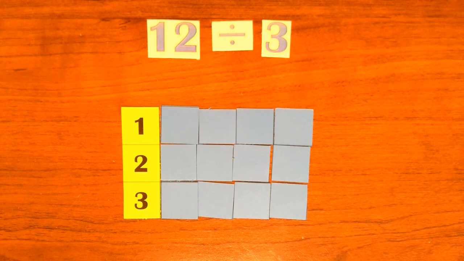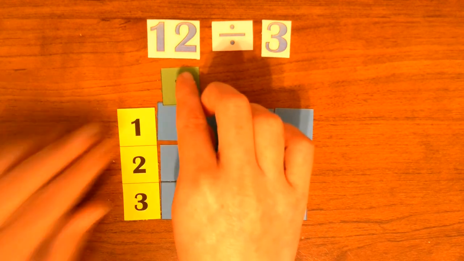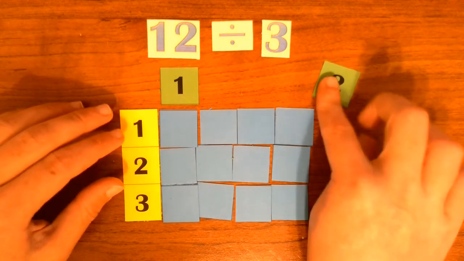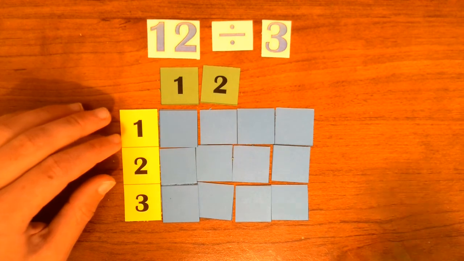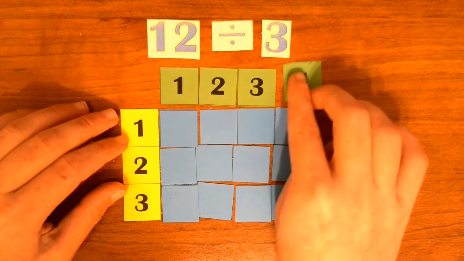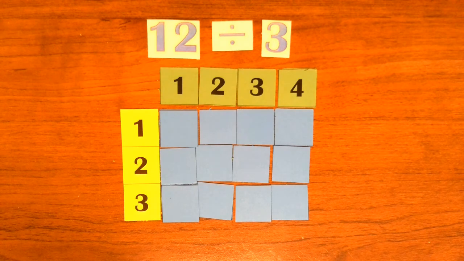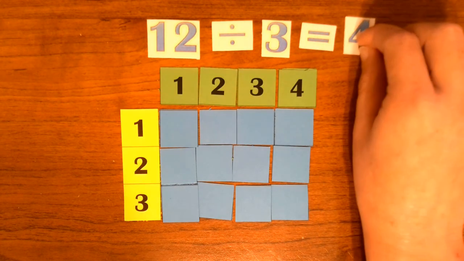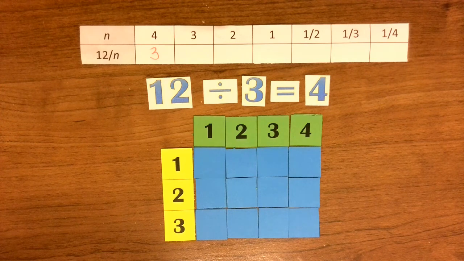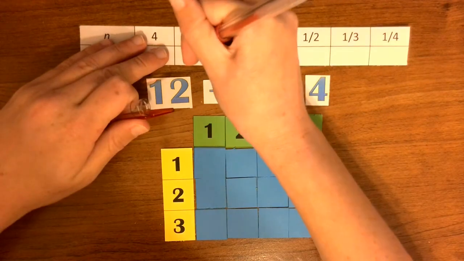I would like to note that each row has the same number of pieces as the other rows. Well, how many columns do we have? Well, we have 1 column, 2 columns, 3 columns, and 4 columns. Therefore, 12 divided by 3 is equal to 4. Therefore, when n is equal to 3, 12 divided by n is equal to 4.